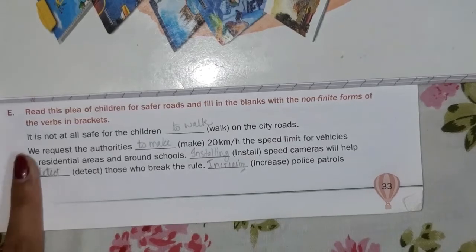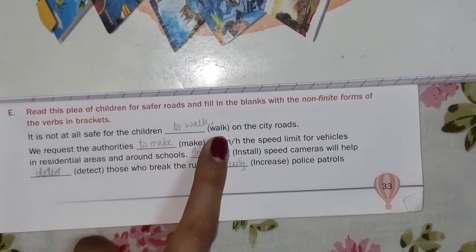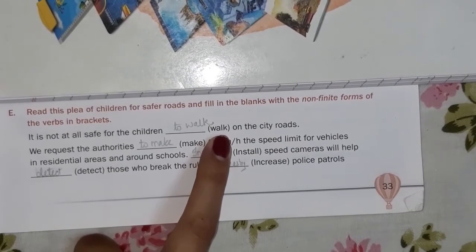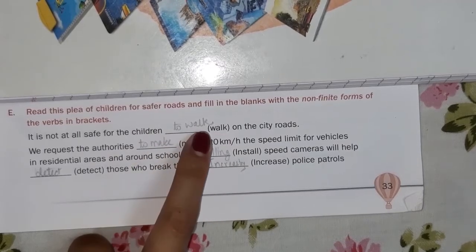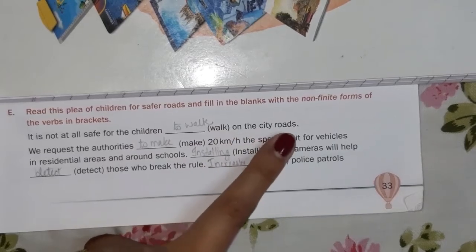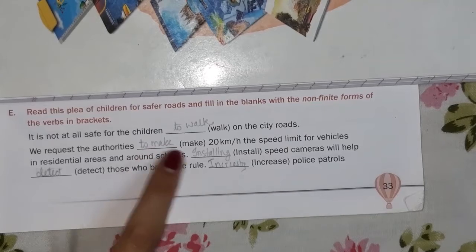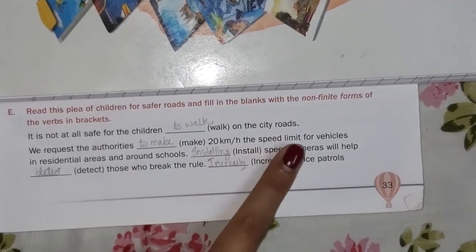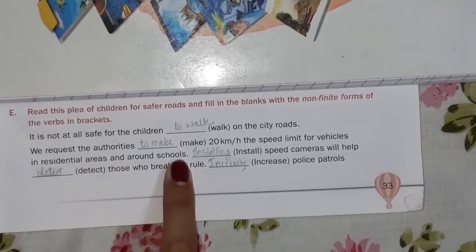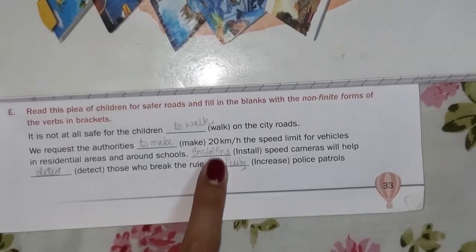Okay, so first, it is not at all safe for the children. Here in the bracket the word is given. You have to use the non-finite form of the word given in the bracket. So here, to walk. It is not at all safe for the children to walk on the city roads. We request the authorities here to make 20 km/h the speed limit for vehicles in residential areas and around schools. Then, installing. Here, present participle.